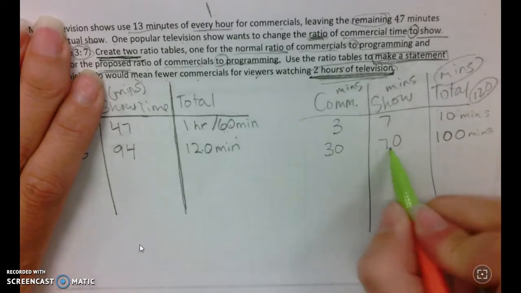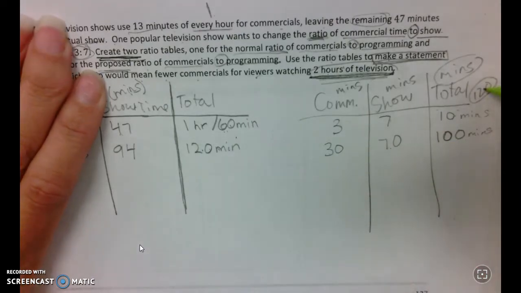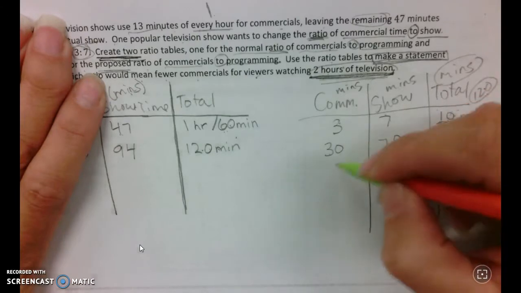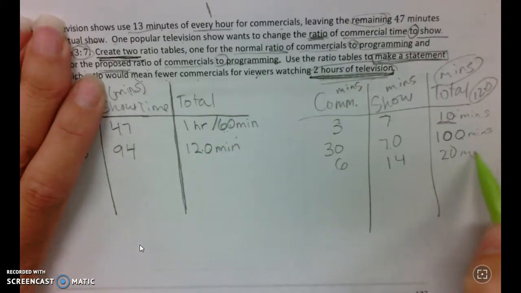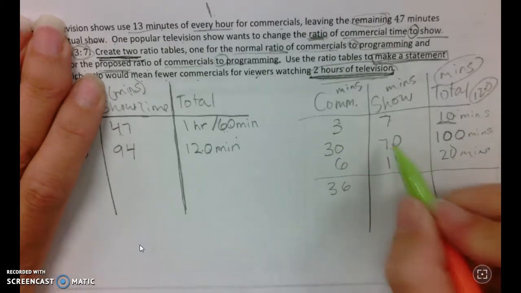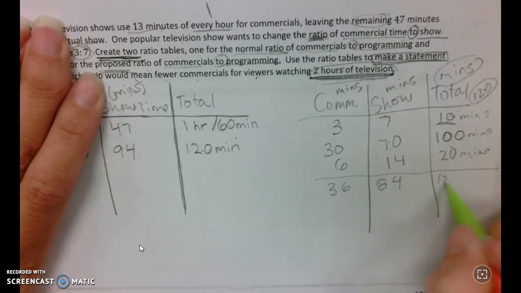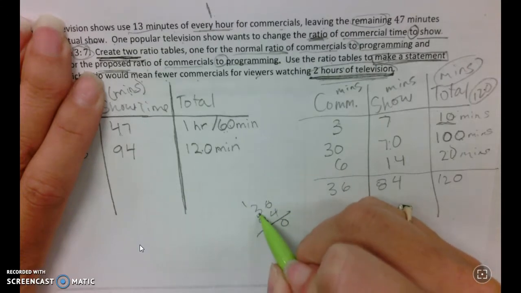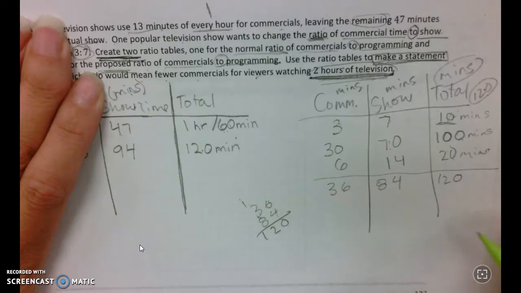So 30 plus 70 is 100 minutes, but I need to get to 120. So how can I get 20 more minutes in here? Well, if each of these is 10 minutes, could I just do 20 minutes from this and add on? So if I have 10 minutes and I want to do double that, so double 7, 14, and then double 3 is 6. Now I have 100 minutes and 20 minutes. So if I add these together, I get 36, 84, and 120. And just to make sure, 6 and 4 is 10, 8 plus 3 is 11, 12, 120.